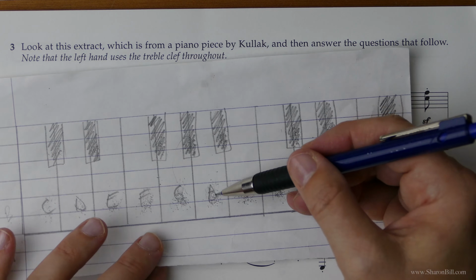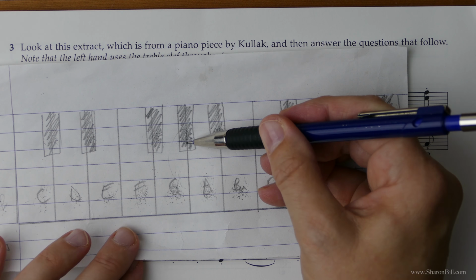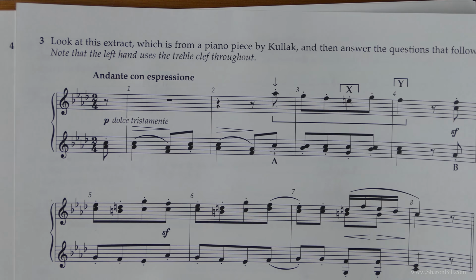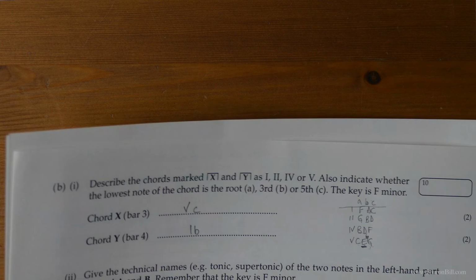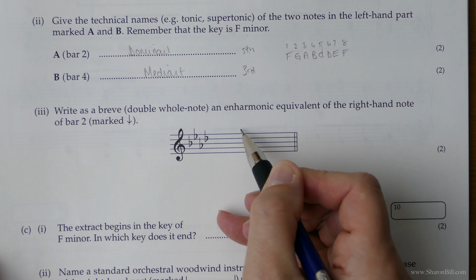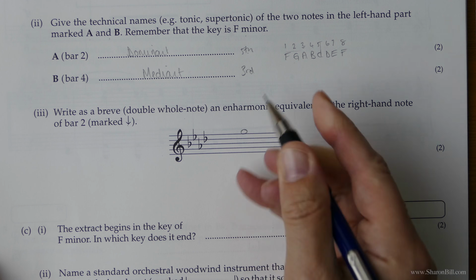So A flat can also be called G sharp, and so we'll use that as our enharmonic equivalent. That's a mouthful. So if it's this A here, A flat, the G sharp will be here.